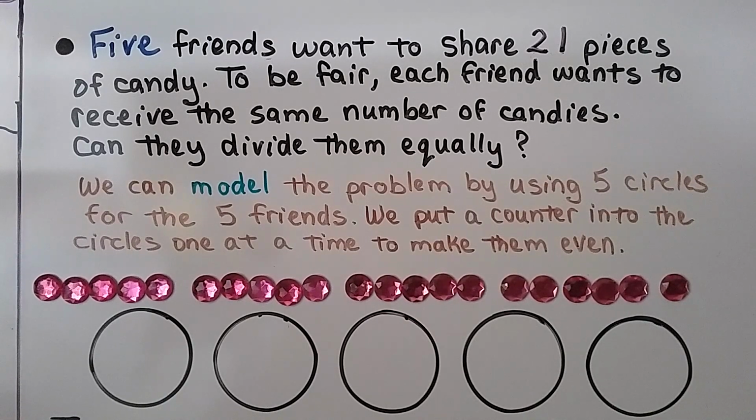5 friends want to share 21 pieces of candy. To be fair, each friend wants to receive the same number of candies. Can they divide them equally? We can model the problem by using 5 circles for the 5 friends, and we put a counter into the circles one at a time to make them even.